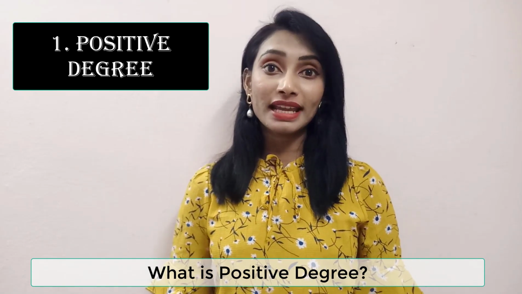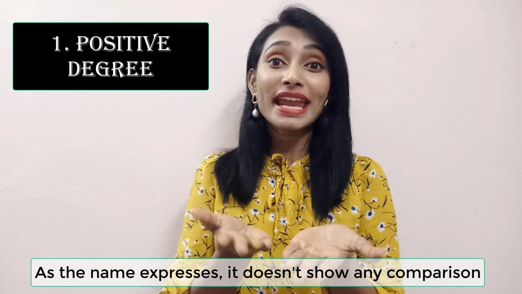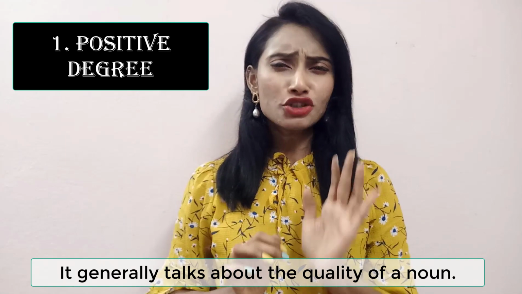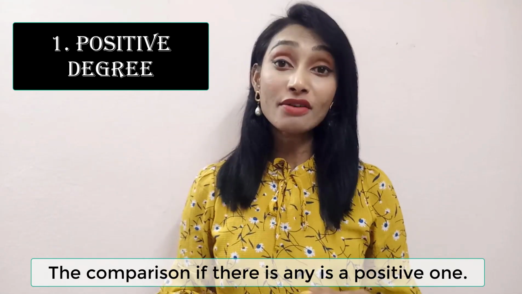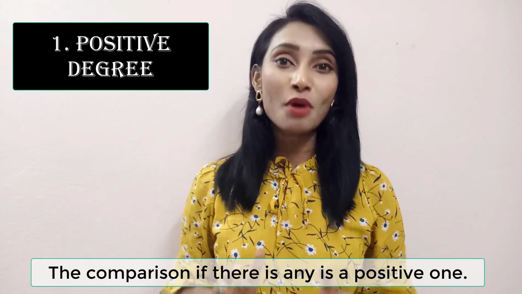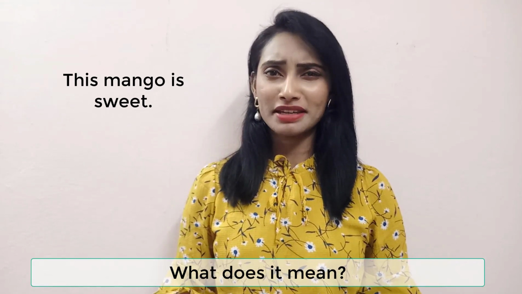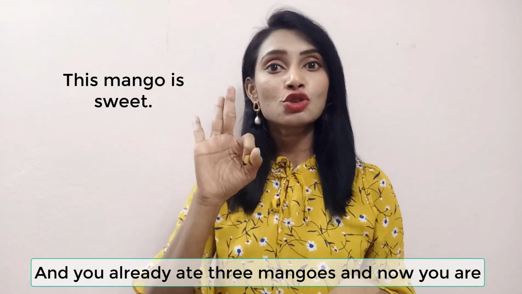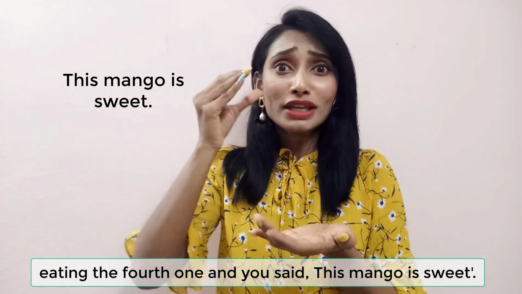What is positive degree? As the name expresses, it doesn't show any comparison in higher or highest degree. It generally talks about the quality of a noun. The comparison, if there is any, is a positive one. For example, this mango is sweet. What does it mean? Suppose you have 6 mangoes and you already ate 3 mangoes and now you are eating the 4th one and you said, this mango is sweet.